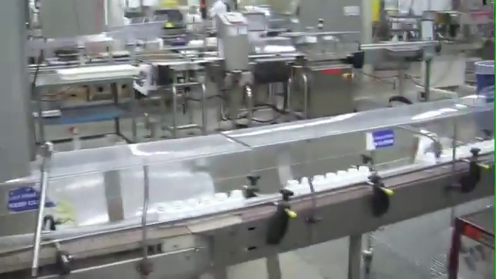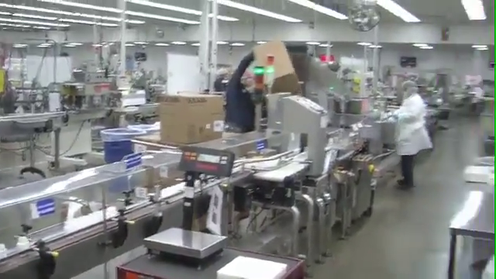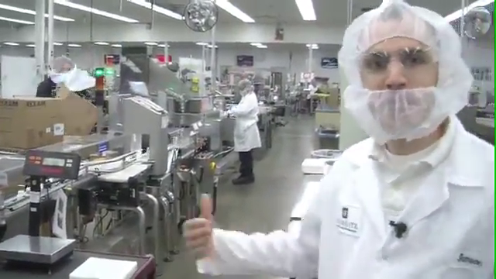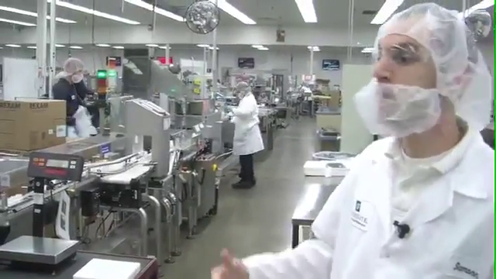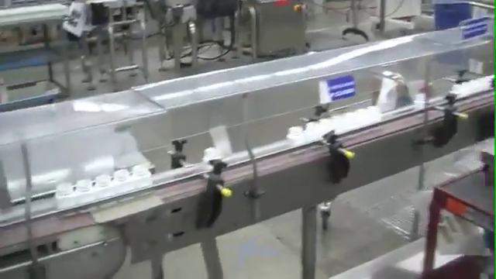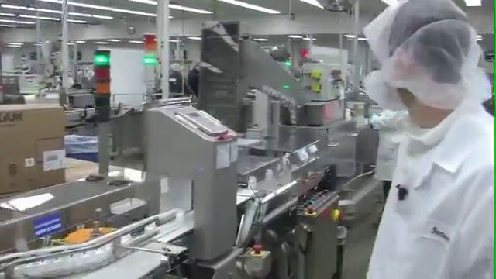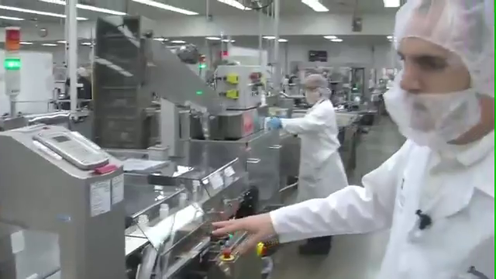the conveyor belt's going to go through a check weigher. This check weigher is going to see if a bottle is too light or too heavy. Too light means that they don't have enough tablets. Too heavy means that they have too many tablets. The conveyor belt will just shoot those bottles off the line so that there is a consistency with all the tablet numbers. Going further through the line, we go through the metal detector.